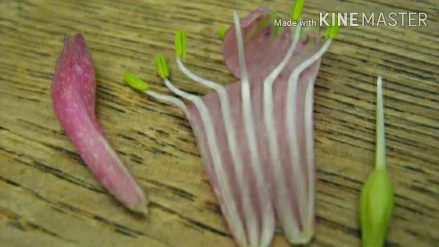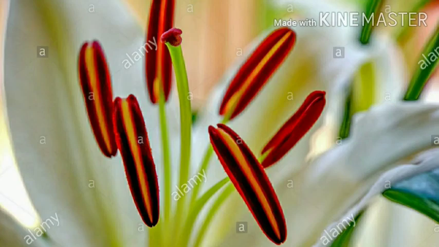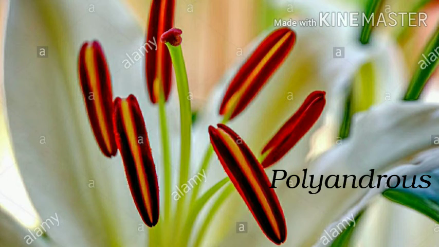Or yesterday I told you about perianth. Perianth is what? A unit of flower in which the sepal and petal both get united. That is called perianth. So if a stamen is attached to perianth, it is called epiphyllous condition. This condition is found in flowers of lily. If all the stamens of the flower are free, they are not united with each other, then that condition is called polyandrous condition.